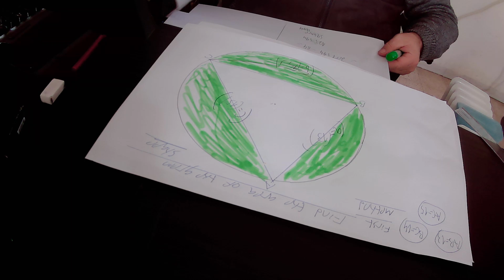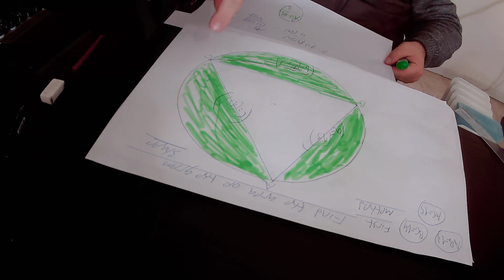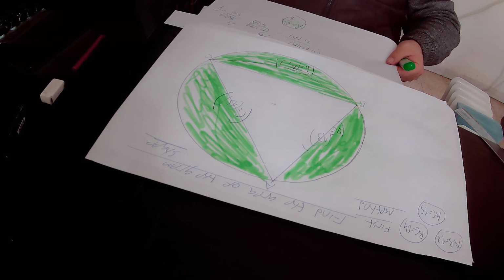In the next step I will present to you how to find out the area of this green shape according to the second method.